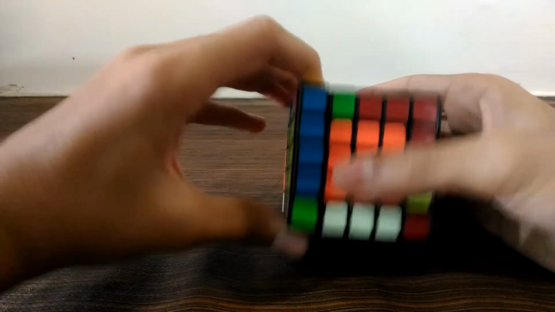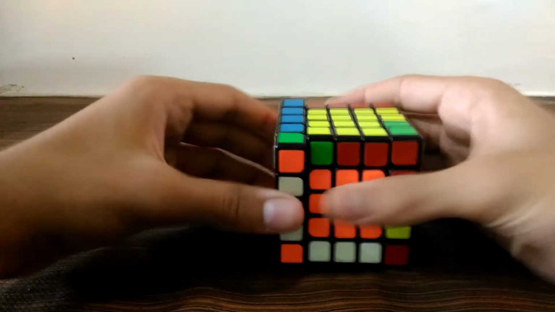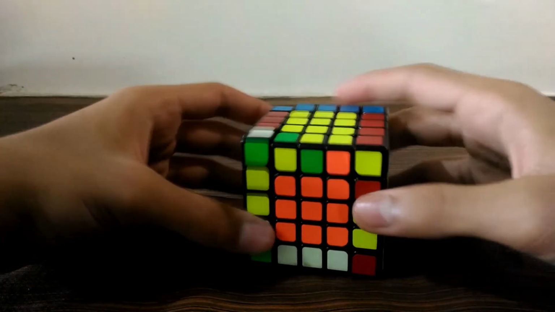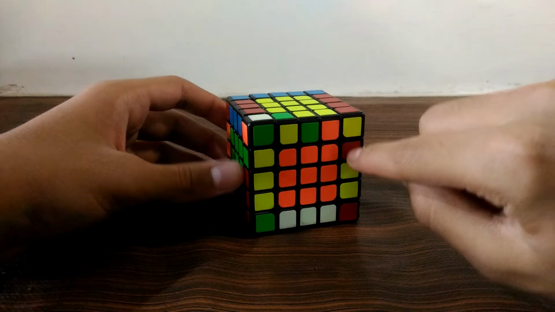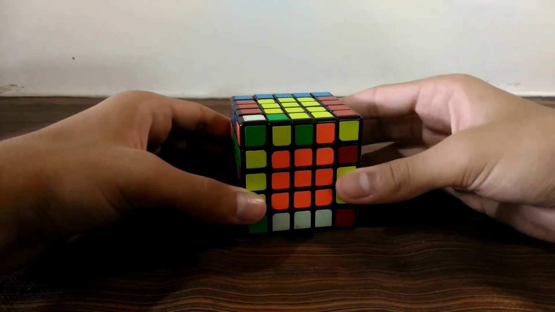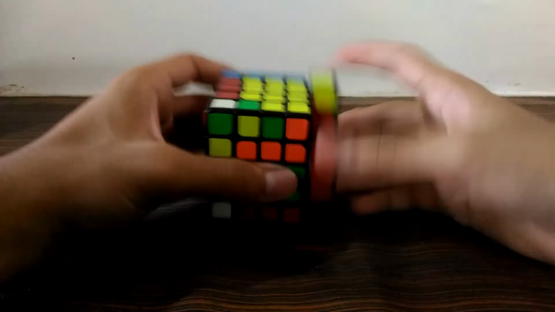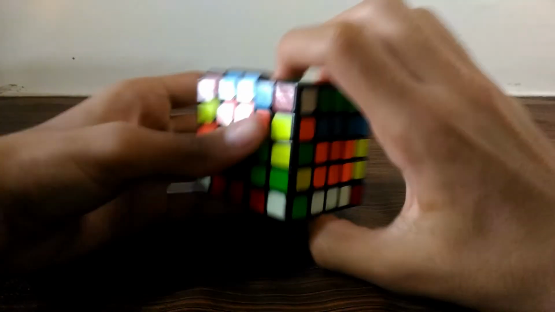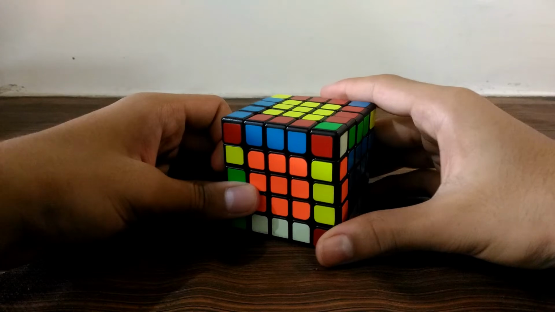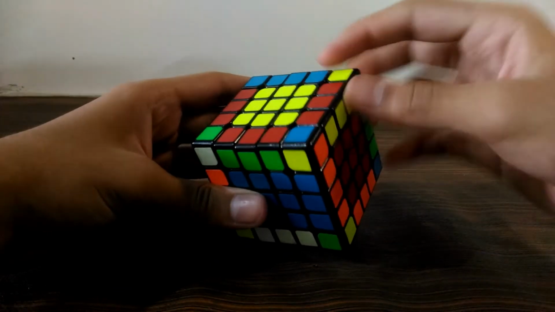Like for example, I need to use the left layer here right now, so I'll do L prime U L to make sure that you have opposite color faces while joining the edge pieces. All right, so now we just join them, right? Now replace it with an unsolved one. All right, and then reverse your moves. So we have solved the red yellow edge also.